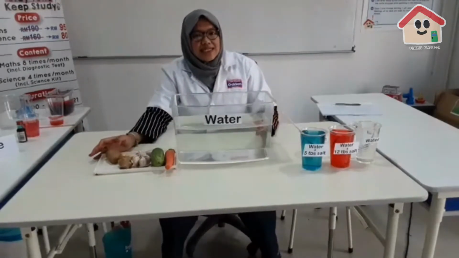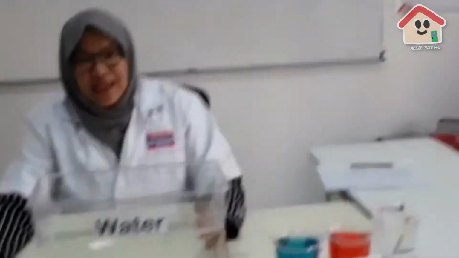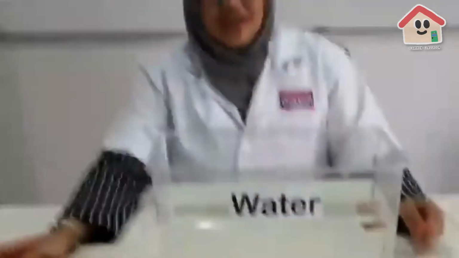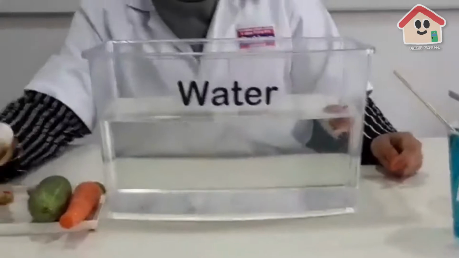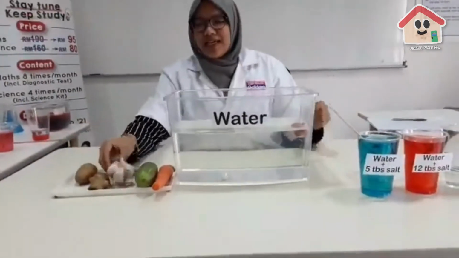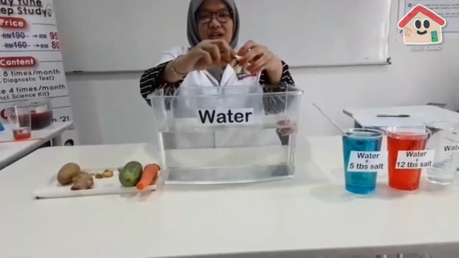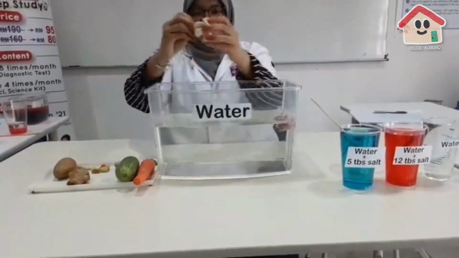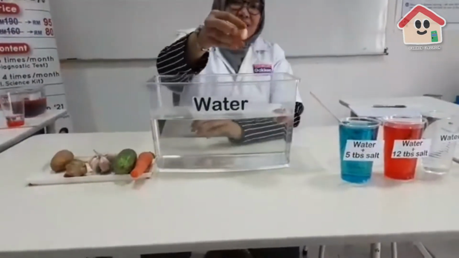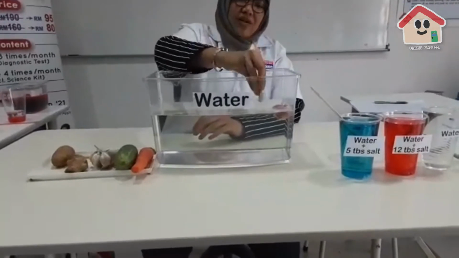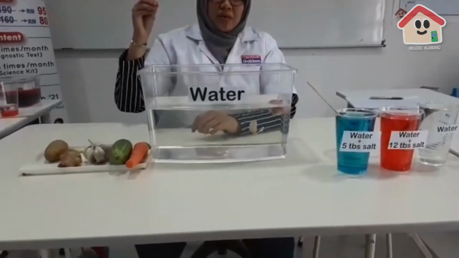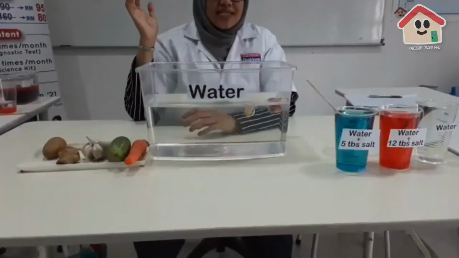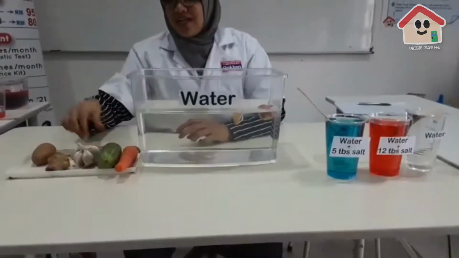The onion here is floating. How about garlic? I take off one garlic, and when I put it, garlic is floating. Garlic also floats.